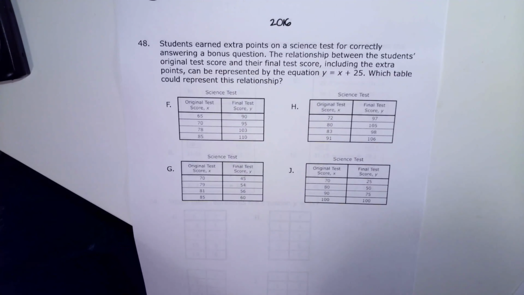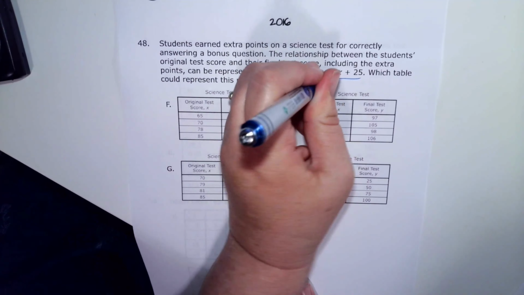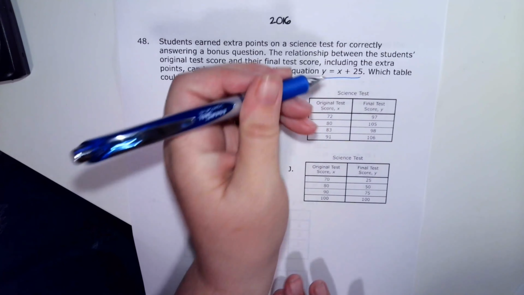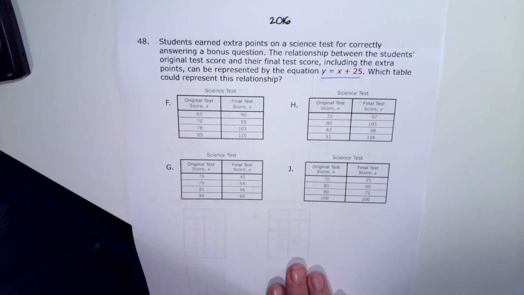All right, welcome back. I'm looking for a table. Students earned extra points on a science test for correctly answering a bonus question. The relationship between the student's original test score and their final test score, including the extra points, can be represented by y equals x plus 25.